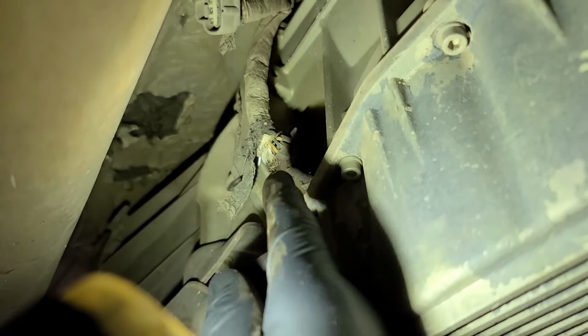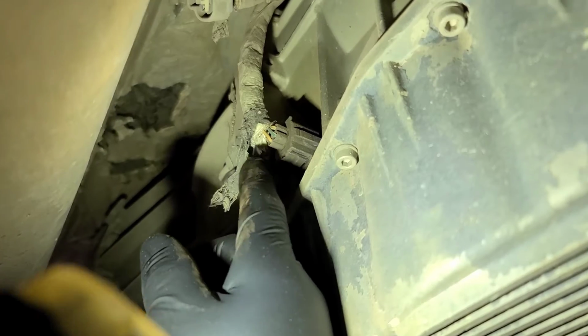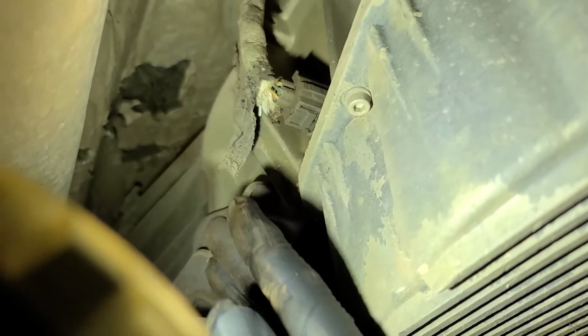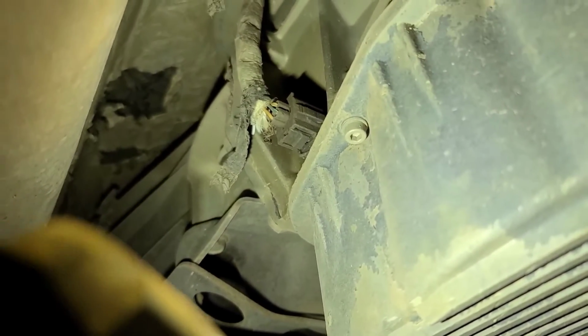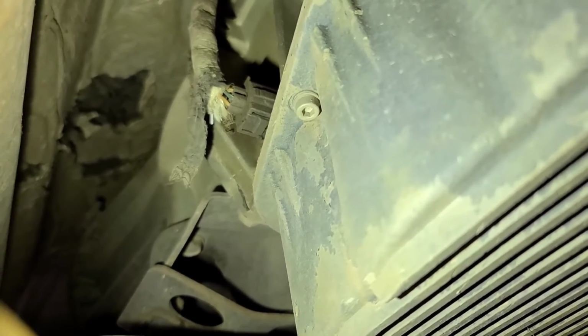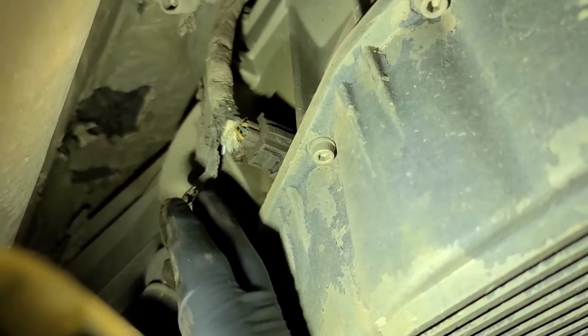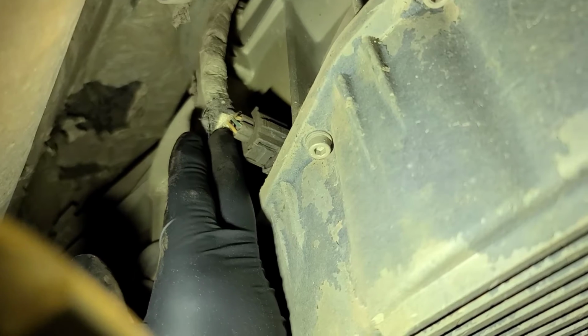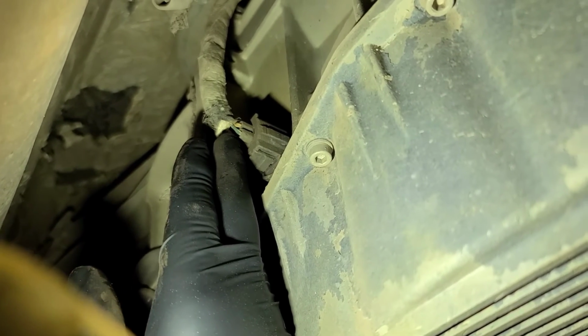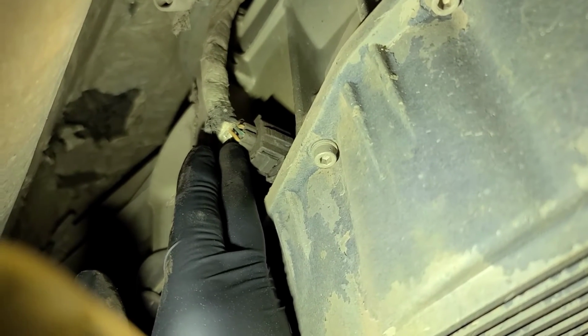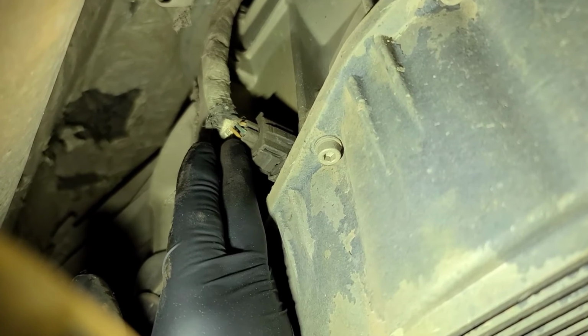So there's the pressure sensor right there on the side of the transmission. Normally there's a heat shield beside this, but it's obviously not here because this has been replaced. But I don't think that's the problem. I don't think it's heat that's affecting it. But nevertheless, one of these wires is 5 volts, one of them is a ground, and one is a signal. And I'm going to determine based on the schematic which is which.